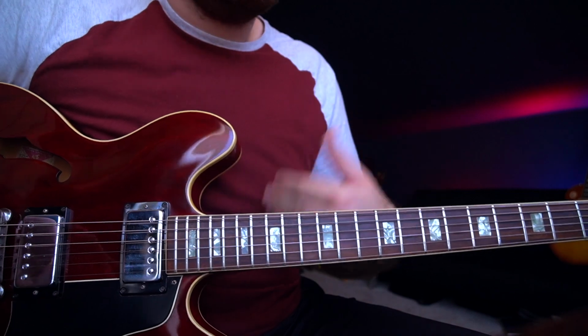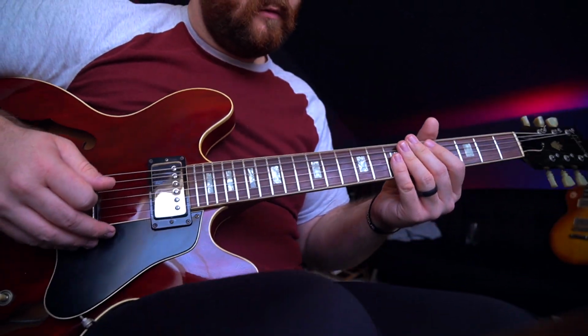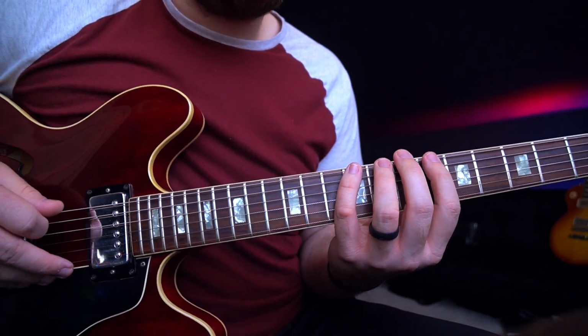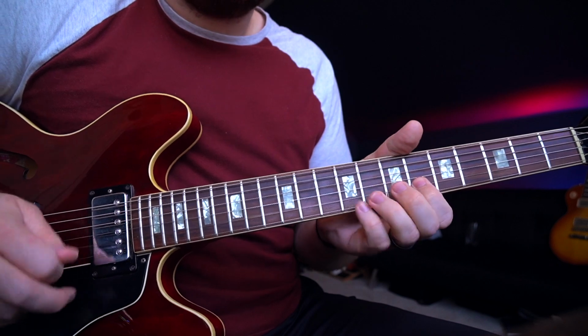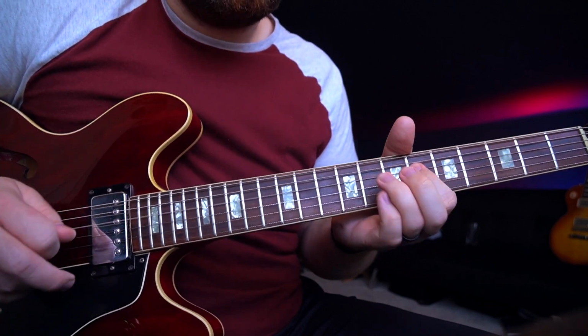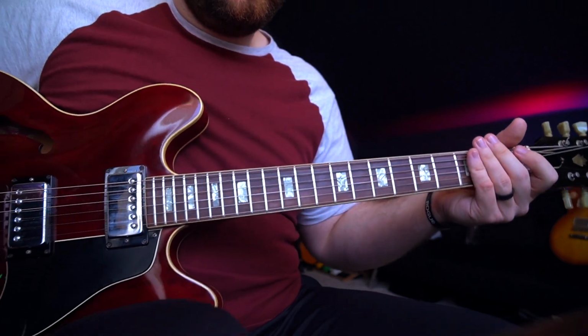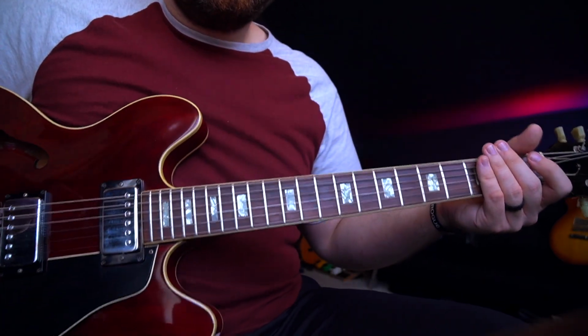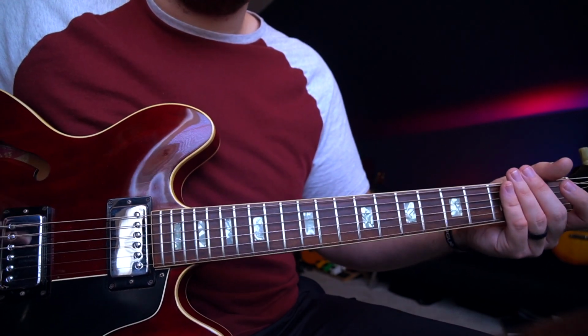But for some reason, it works. B flat minor pentatonic. Now there is a bit more tension there, but the minor pentatonic in B flat works.